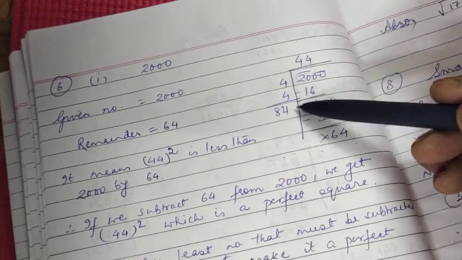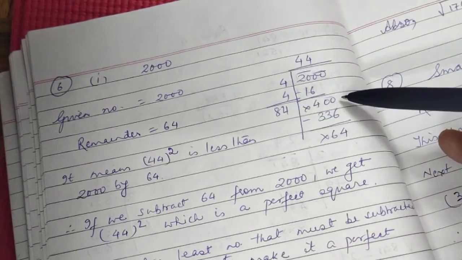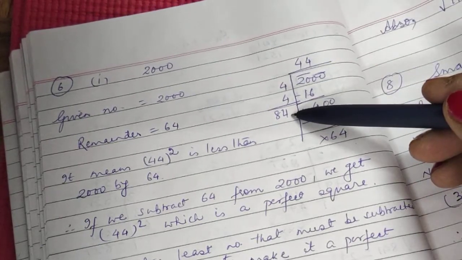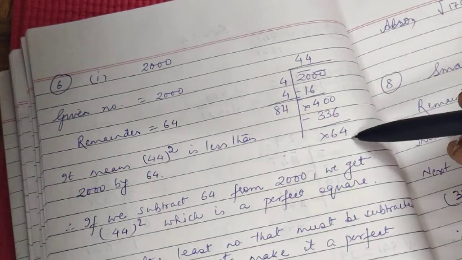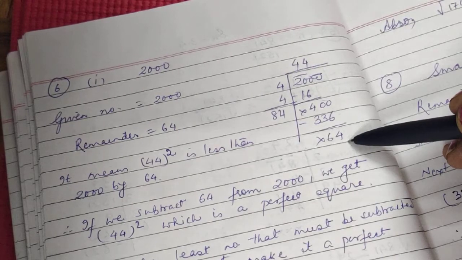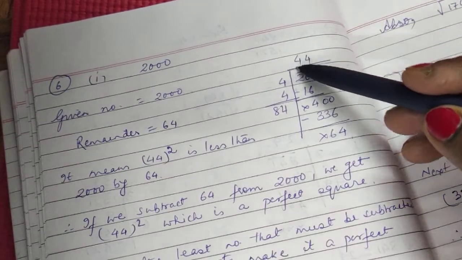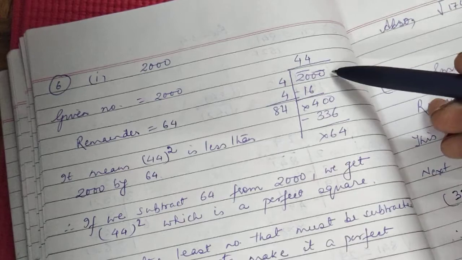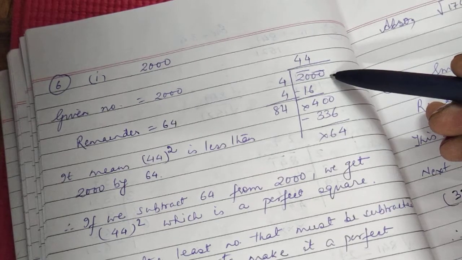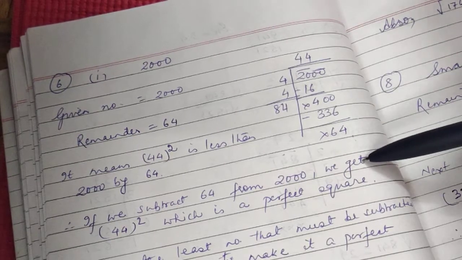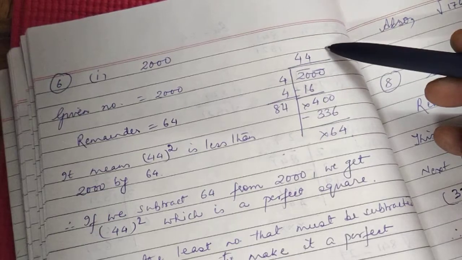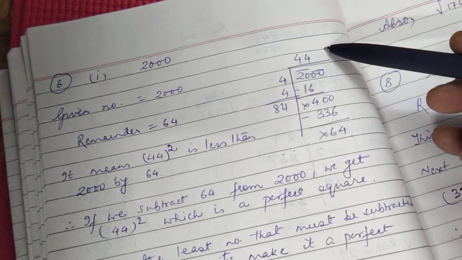So 400, with what number should I multiply to get it nearing to 400? So I multiplied by 4. So 4 4s are 16, 4 2s are 8, 32, 33. So I am getting 64 as remainder. This means what? That this 44 square is less than 2000. Isn't it? Why? Because I am getting 64 as a remainder. So if I subtract 64 from 2000, we will get 44 square, which is a perfect square.